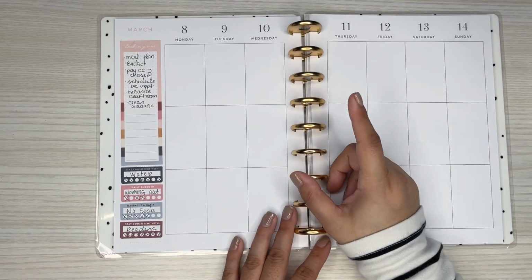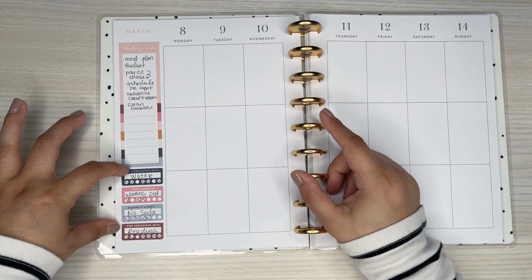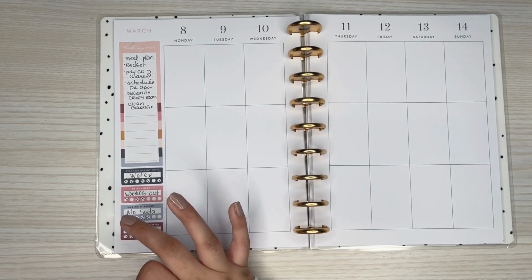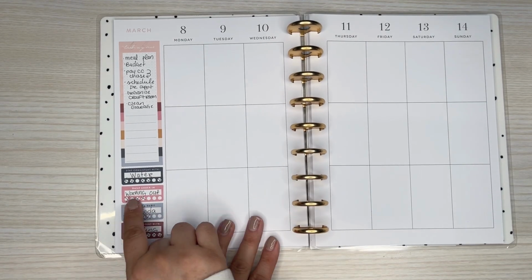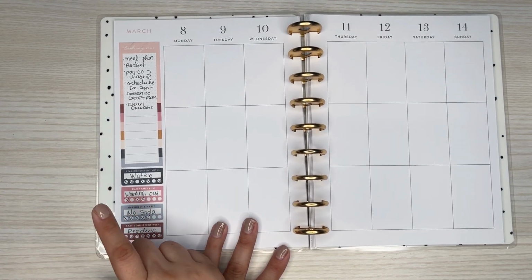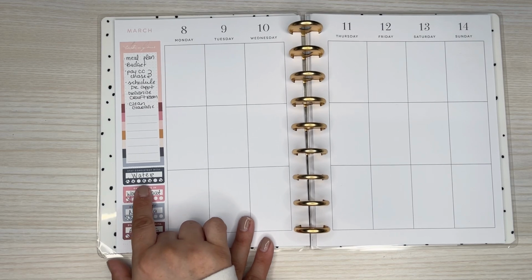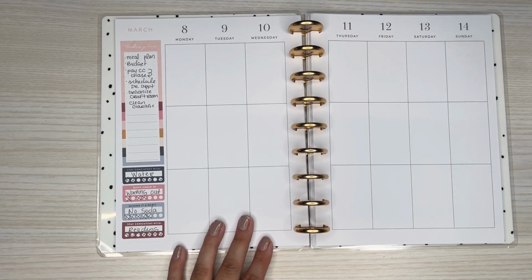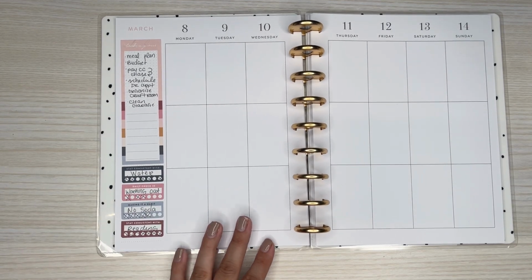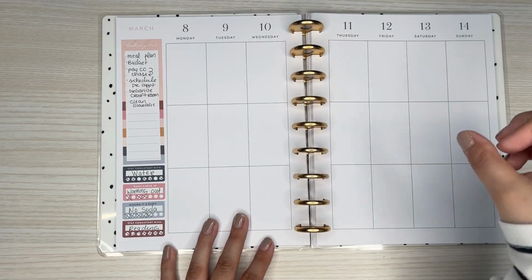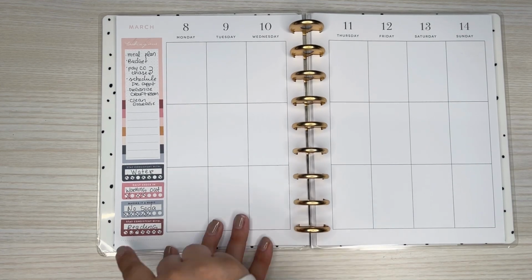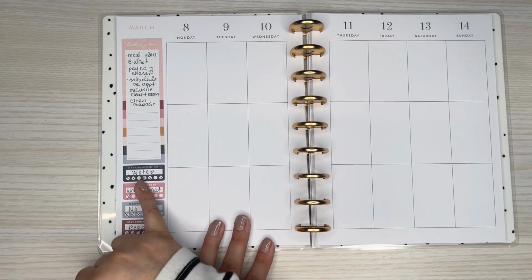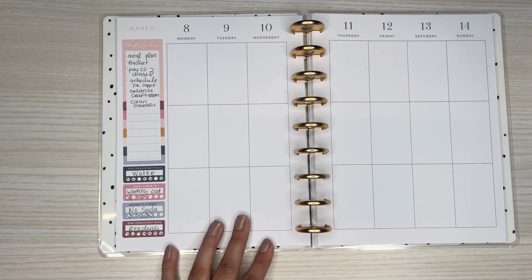Another way you can use your sidebar is by adding in some habit trackers. This is always a fun way to focus on some things that you need to focus on for the week. And then it helps you to be held accountable in your planner, because when you see, oh, I didn't do this on Wednesday, I didn't drink enough water, you can focus on that more during the week. I just put some things that I like to try to focus on, which I'm terrible at: water, working out, not drinking soda.